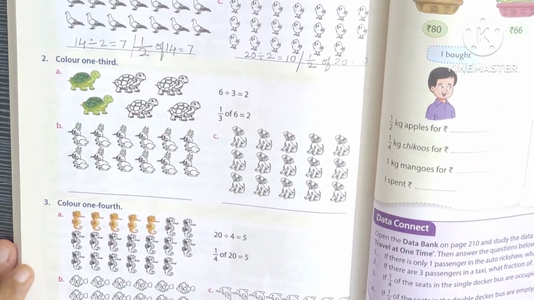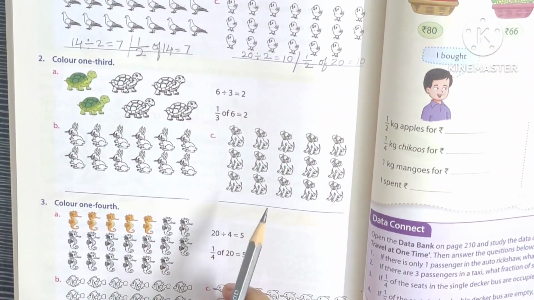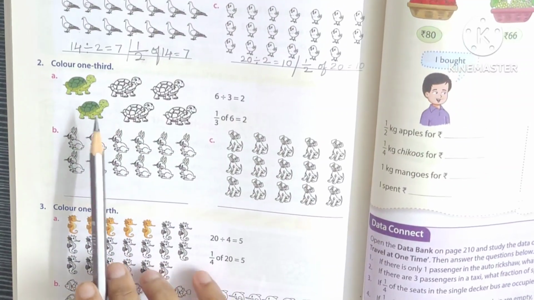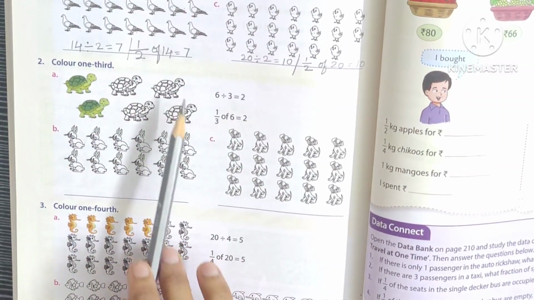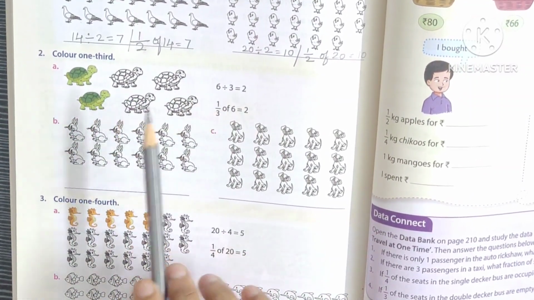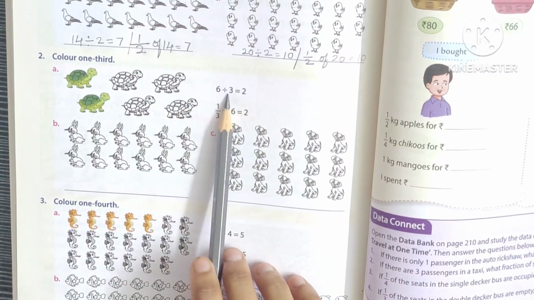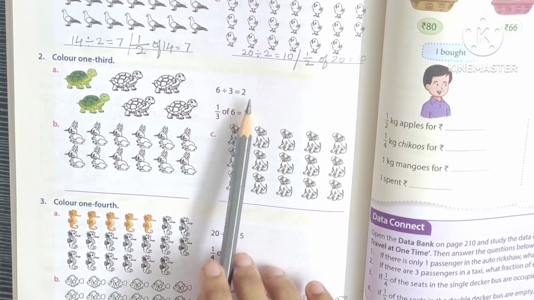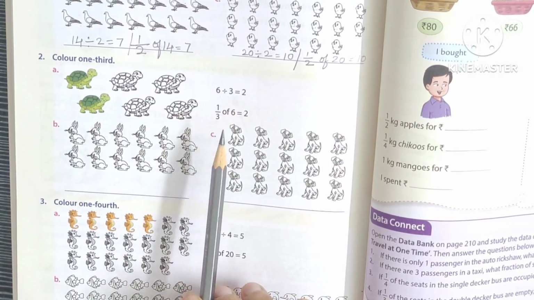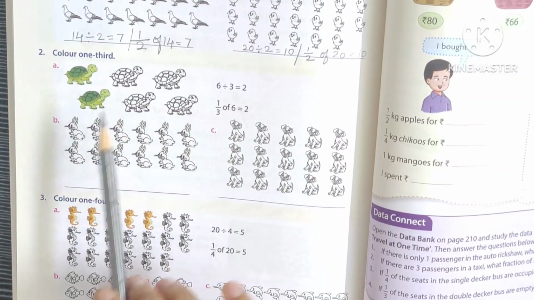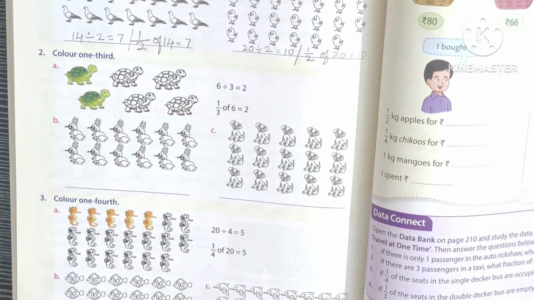Next, color 1/3. So 1 has been given. 1 2 3 4 5 6. 6 1/3, right? 6 divided by 3 is equal to 2. 1/3 of 6 is equal to 2. You have to color 2.